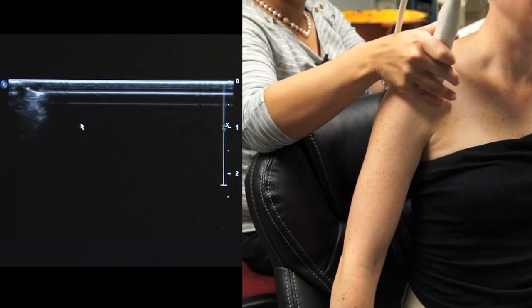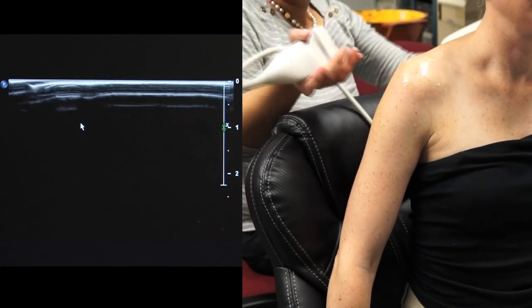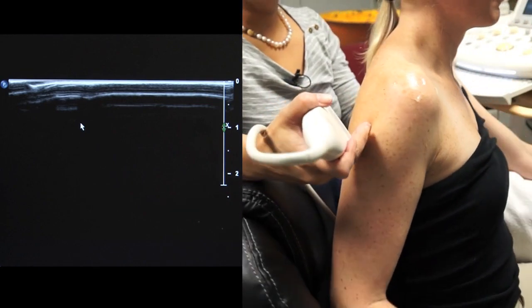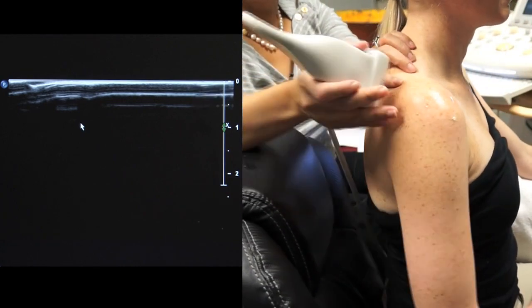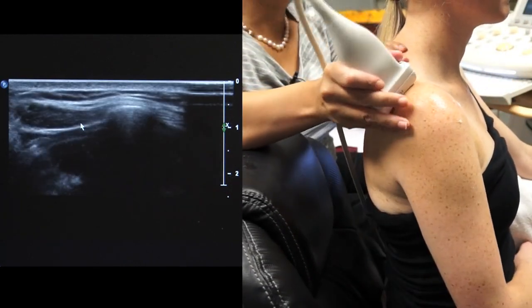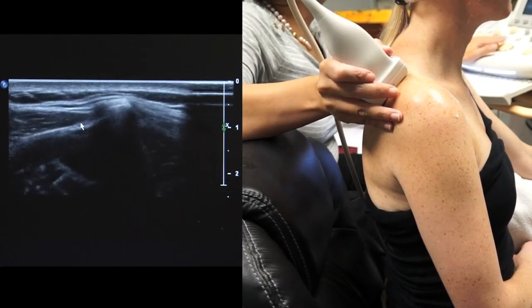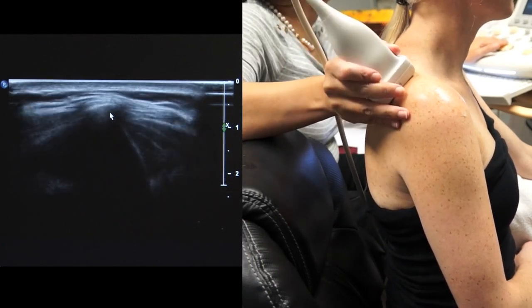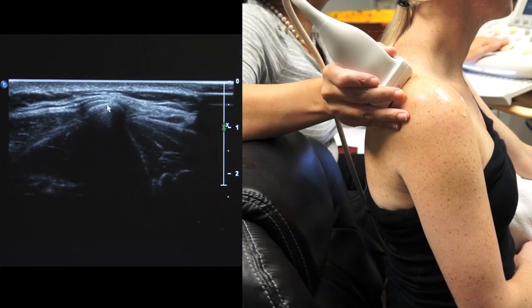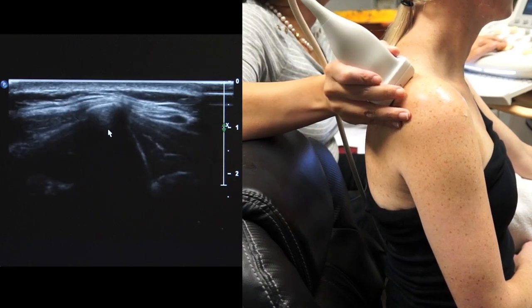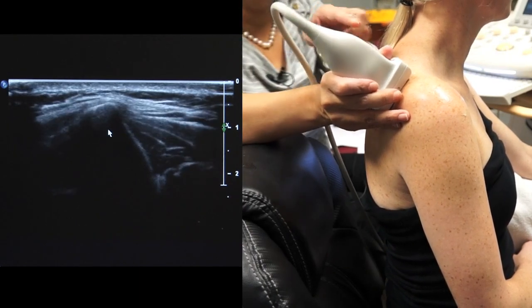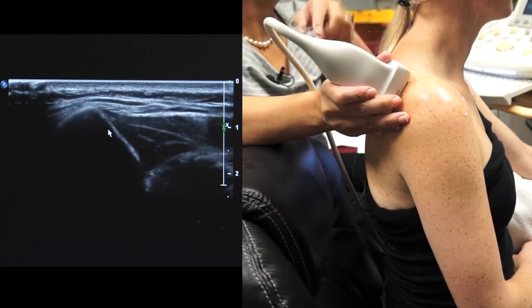All right, moving along to the infraspinatus. Just want to again point out the bony landmarks. Now the infraspinatus is infra to the scapular spine. So here on the screen we see this is the scapular spine. Remember now the orientation with your marker facing at 12 o'clock.